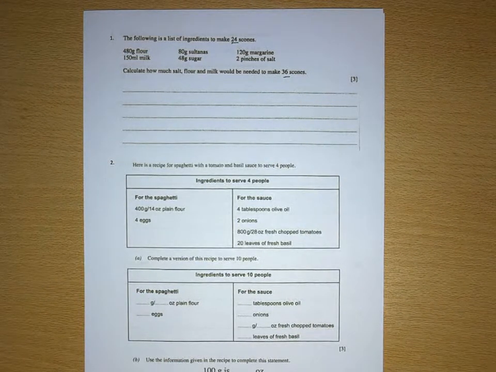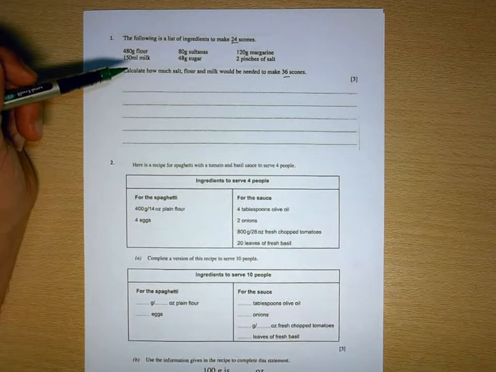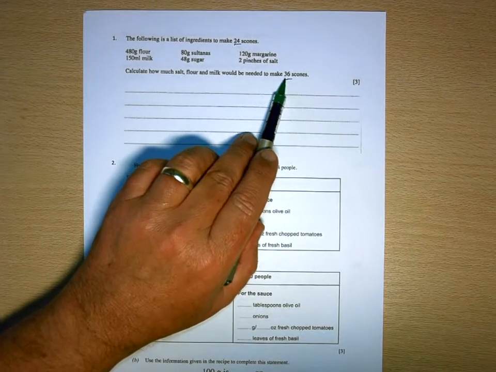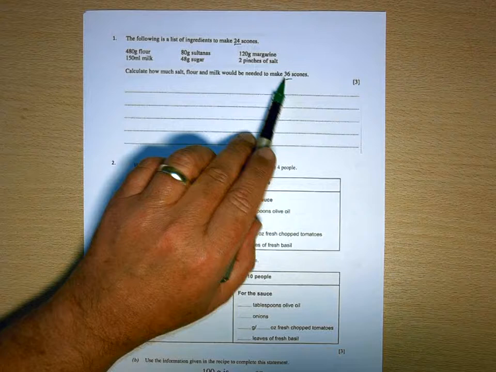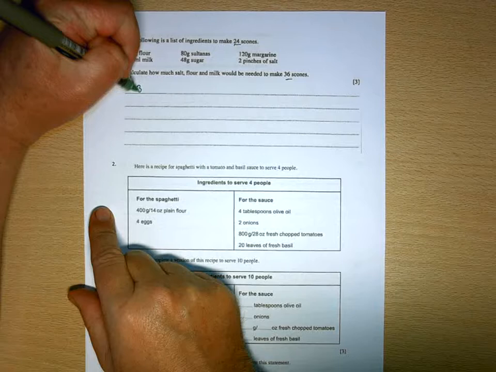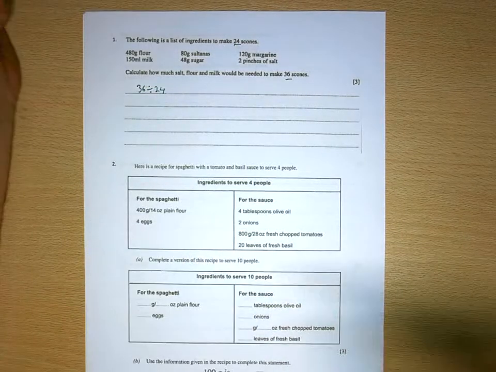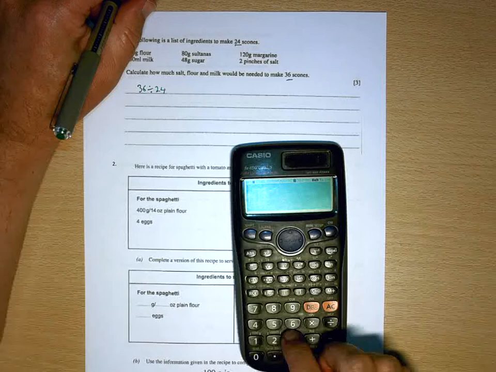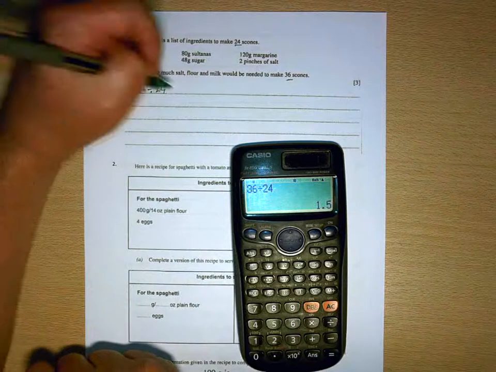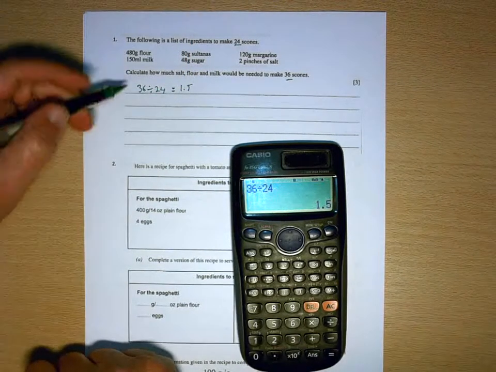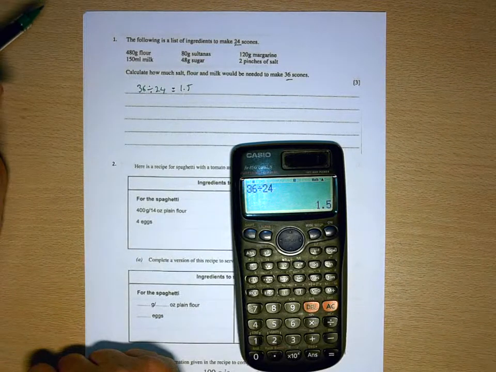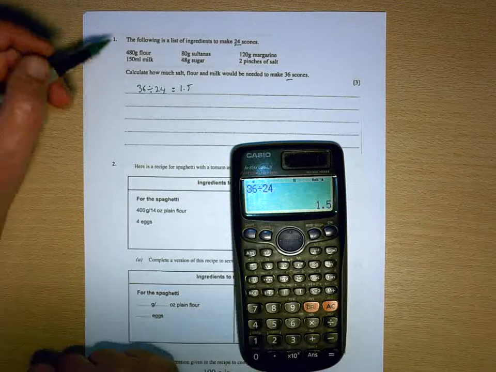Now, there's lots of different ways of thinking this through. The mathematical thing to do would be to see what the scale is between 36 and 24. How many times bigger is that? So in order to do that, you would do 36 divided by 24, and you'll see there that it's 1.5 times. So you would need to increase every one of those quantities 1.5 times, so multiply each of them by 1.5.